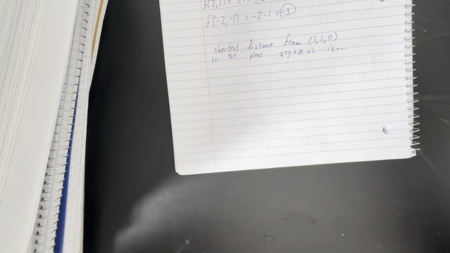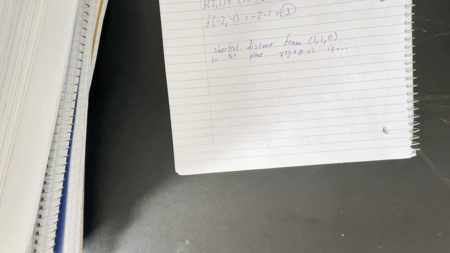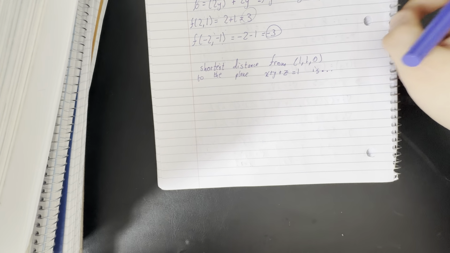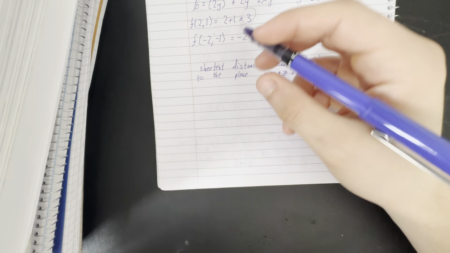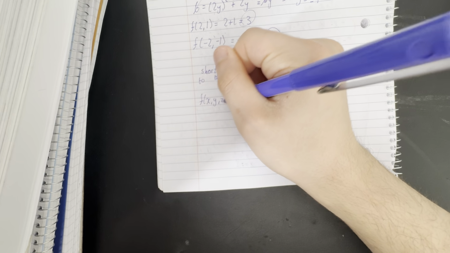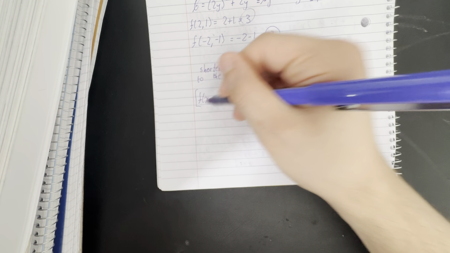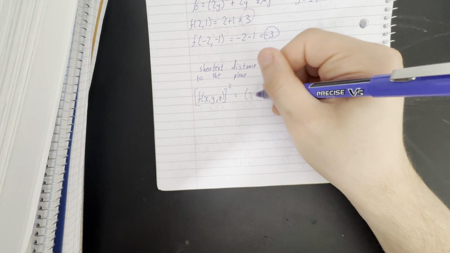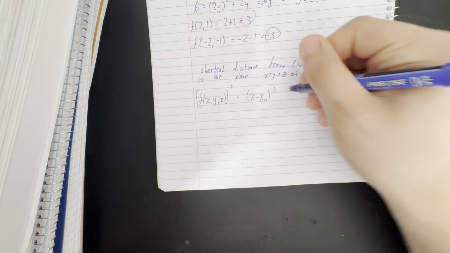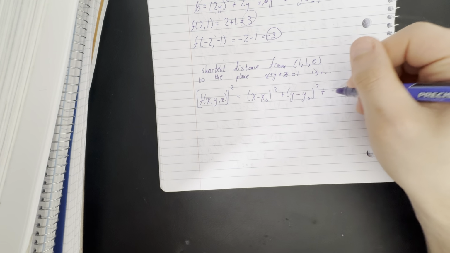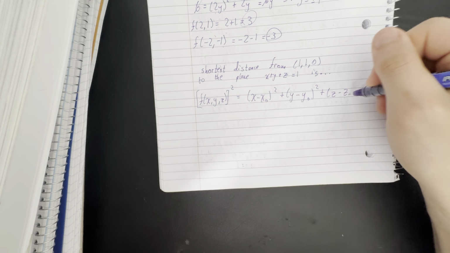So this is at first a really weird problem to look at, but what you have to use for this problem is the distance equation. So the distance function, which is really a function of 3 variables, and then we'll just square it for convenience's sake, is going to be x minus x naught squared plus y minus y naught squared plus z minus z naught squared.